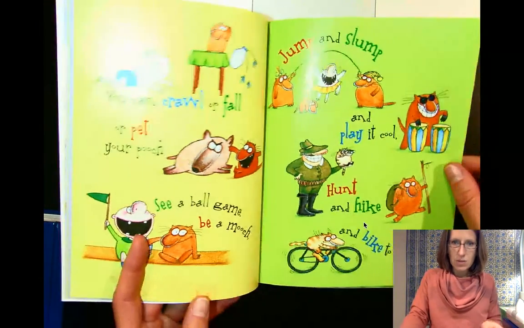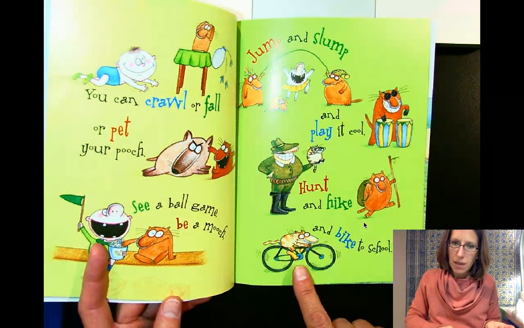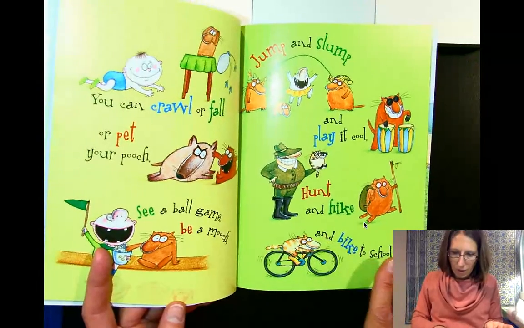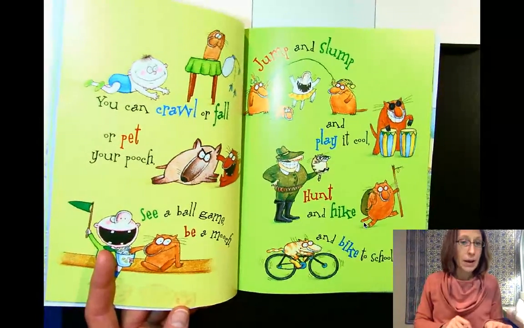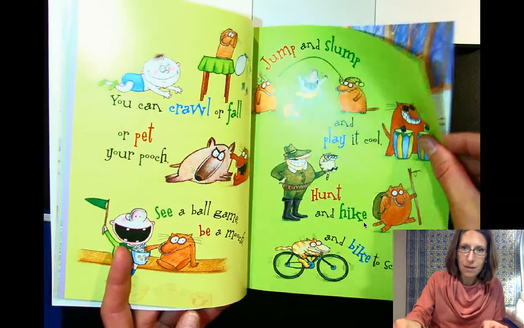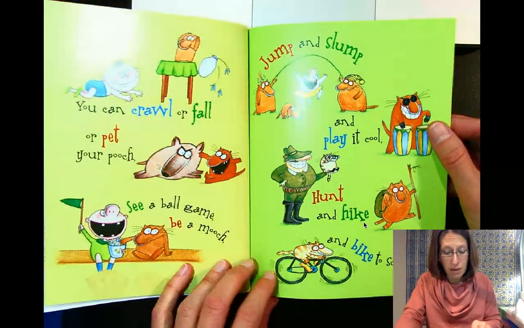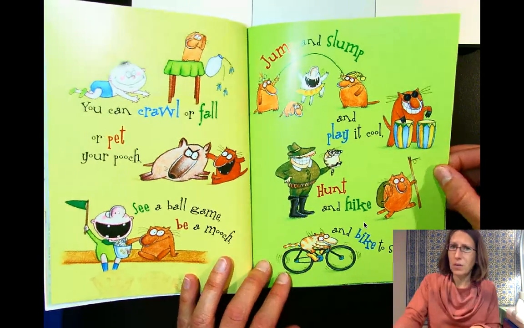Oh, this is interesting because bike can also be a noun, can't it? It's a thing. But the way it's used here, you can bike to school. So it's kind of like ride your bike. Can someone or something bike to school? Yeah. So some words can be nouns or verbs, depending on how they're used in the sentence.